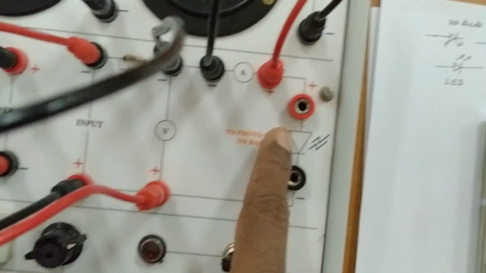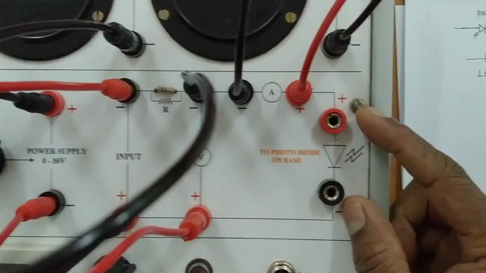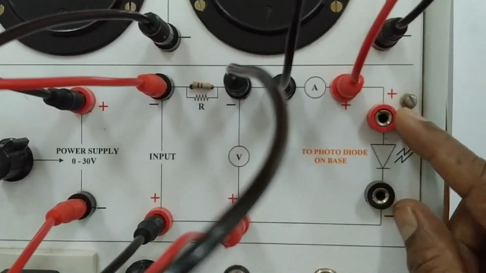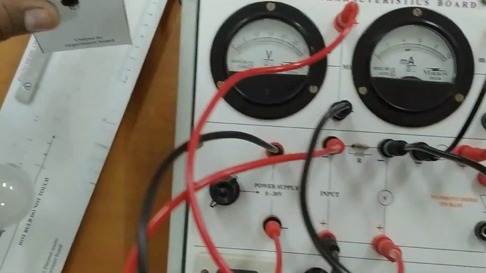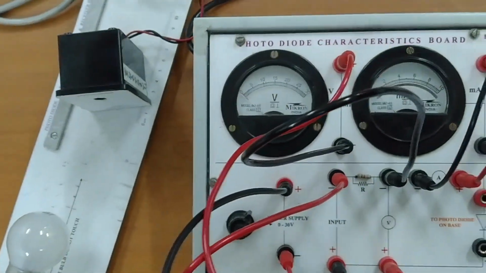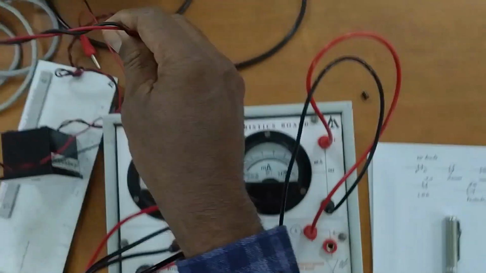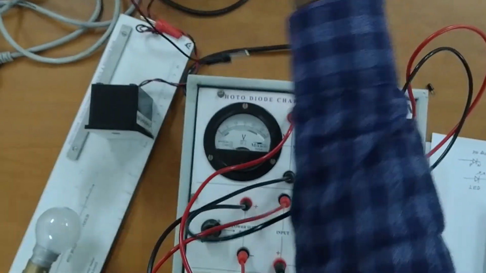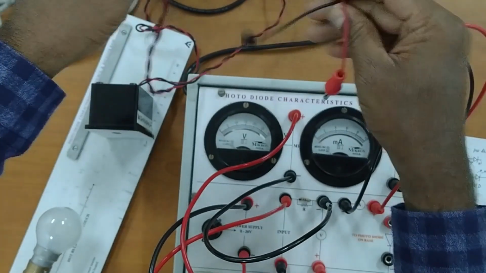Now I need to connect the photodiode here. So the photodiode box is this. You can see the box, and these leads are coming out from here. So these are the leads of the photodiode I am taking.